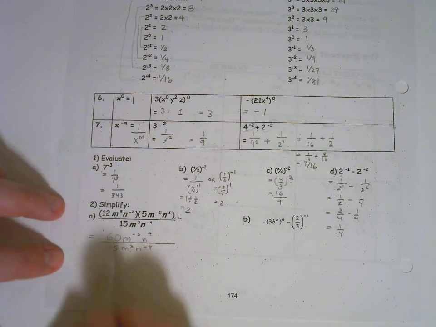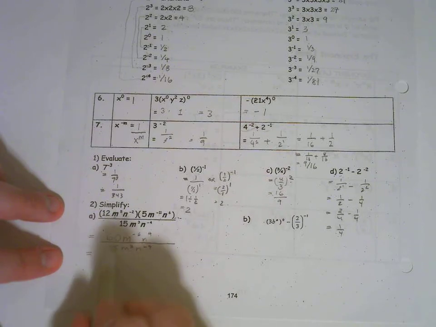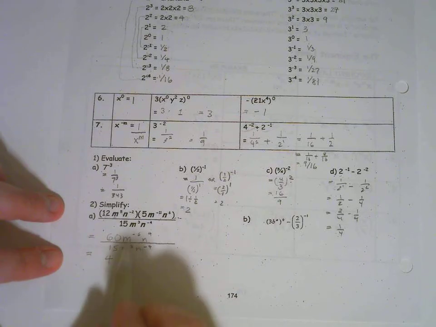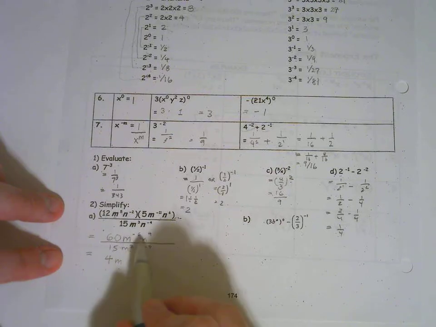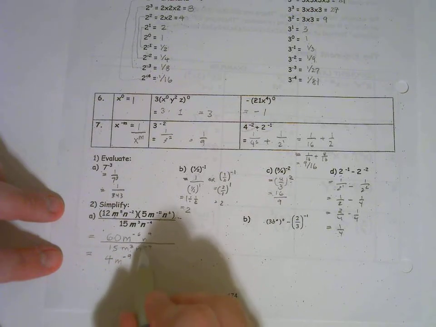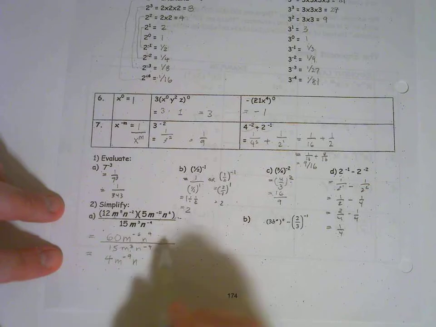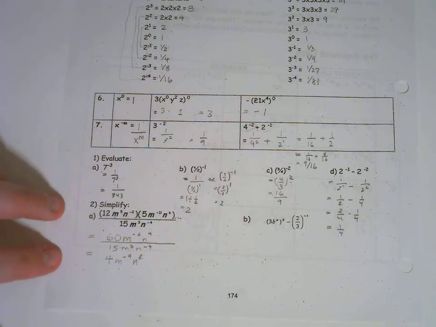And now I've got the same kind of setup going on, but now it's division. So I could divide the numeric parts, the coefficients, so that'll give me a 4. I'm going to divide these powers of m, which means keep the actual base and subtract the exponents. So negative 6 minus 3 is a negative 9. And then for the n's, keep the base, subtract the exponents. Be careful, 4 minus negative 4. So because I'm subtracting a negative, I'm actually adding. This is the positive 8. Okay.